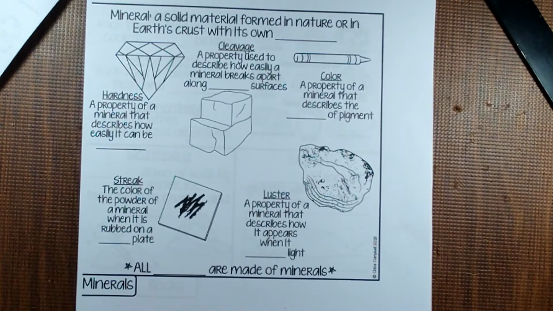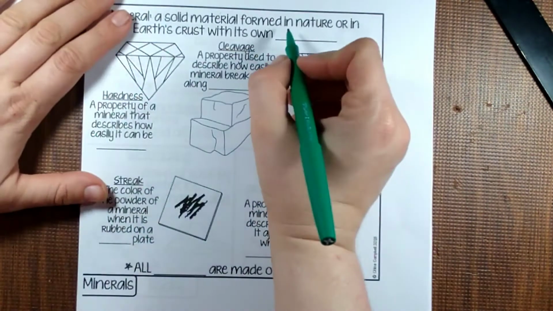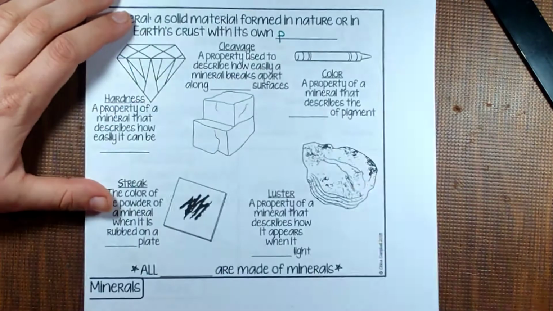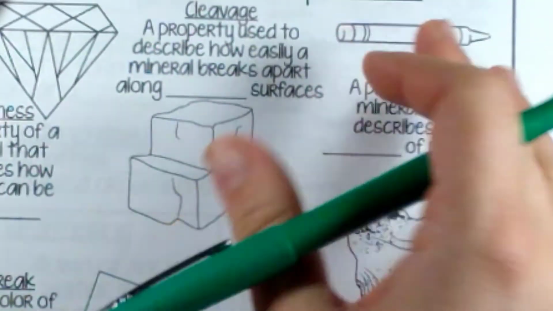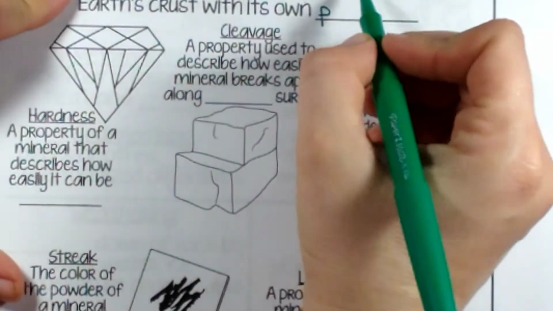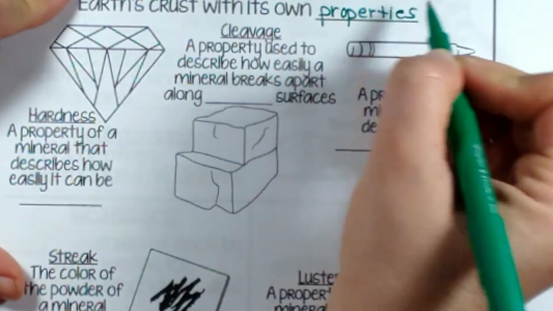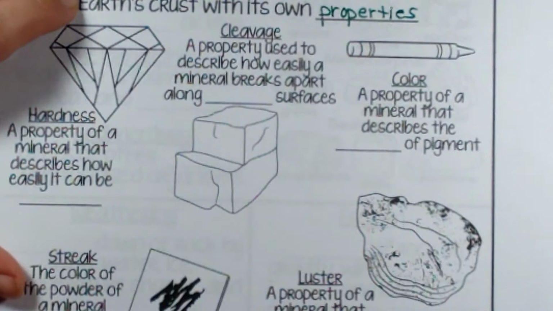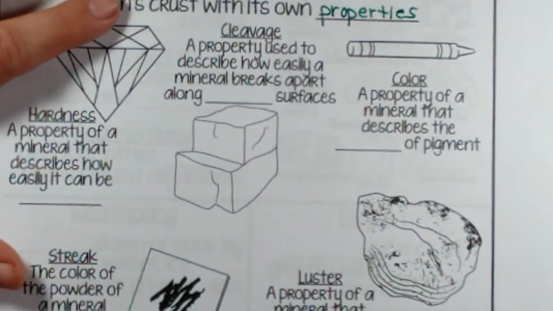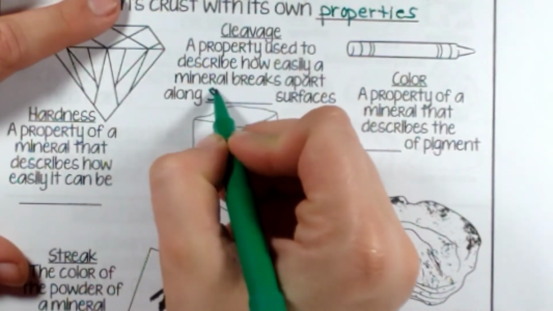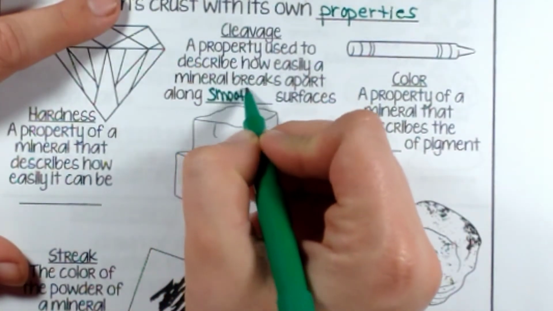So a mineral is a solid material formed in nature or in Earth's crust with its own properties. The first one that we have is cleavage, a property used to describe how easily a mineral breaks apart along smooth surfaces.